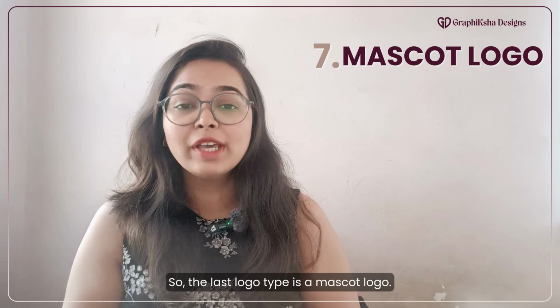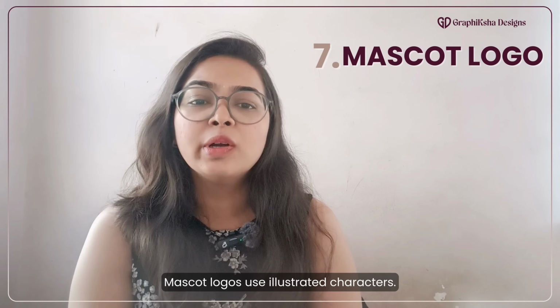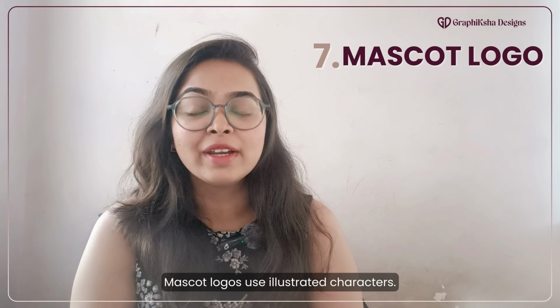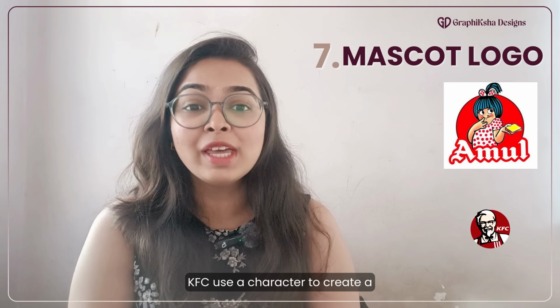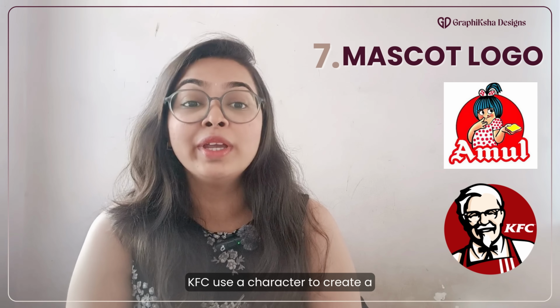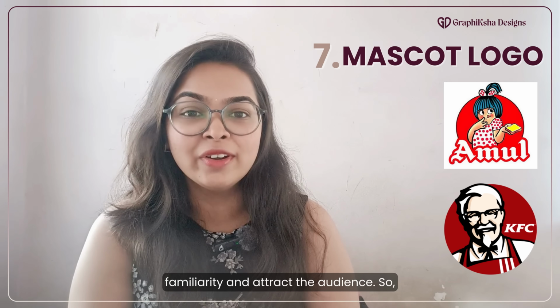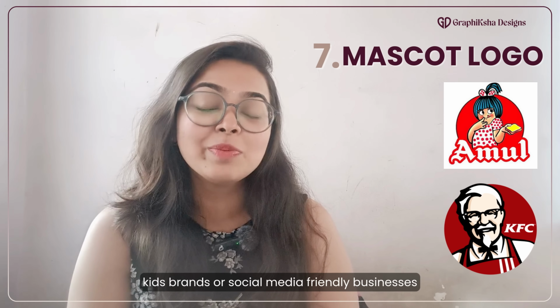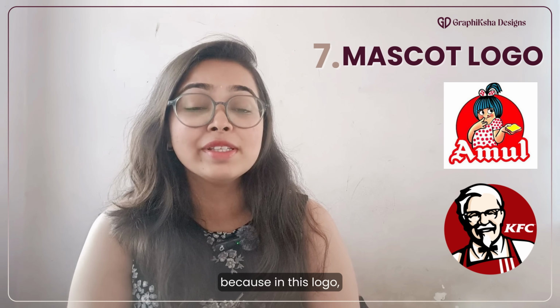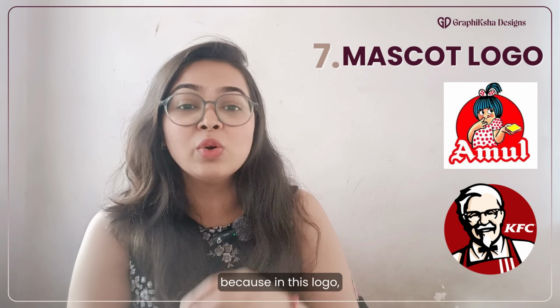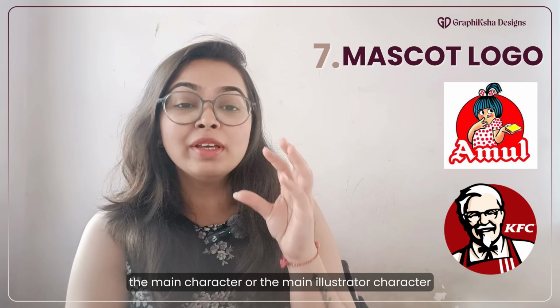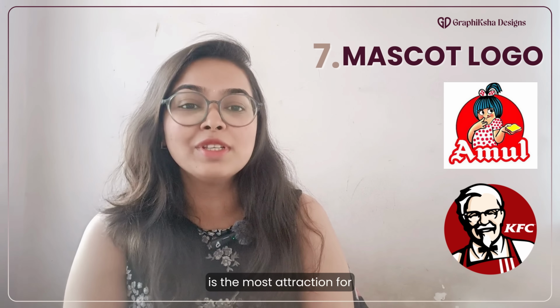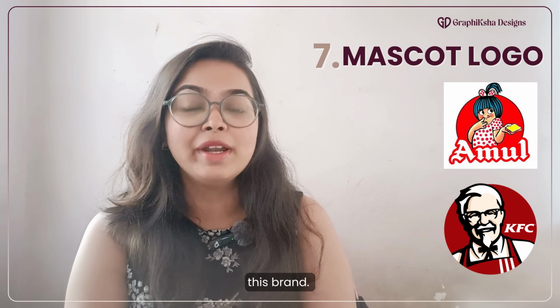The last logo type is the mascot logo. Mascot logos are illustrated characters. Brands like Amul and KFC use a character to create familiarity and attract the audience. This type works well for food brands, kids brands or social media friendly businesses, because in this logo the main illustrated character is the biggest attraction for the brand.